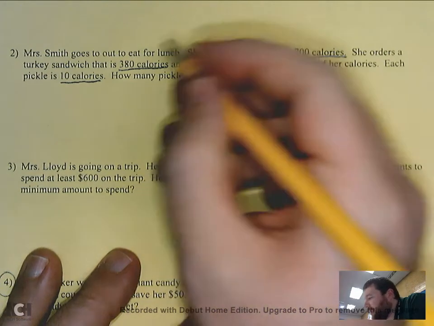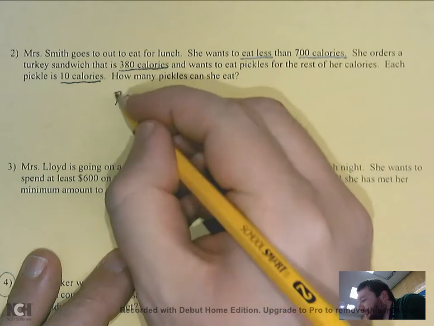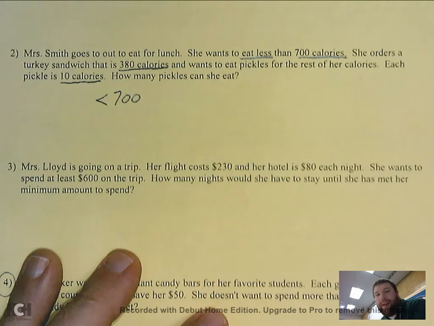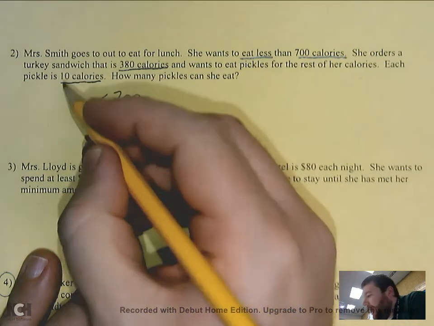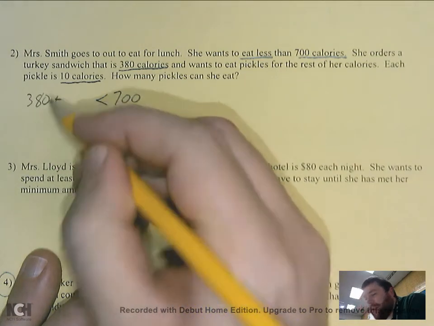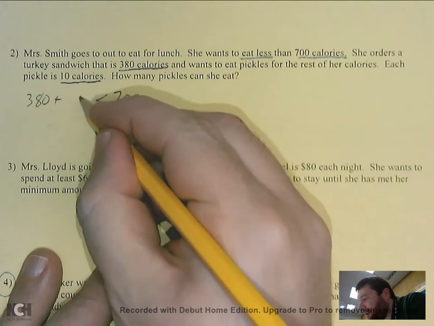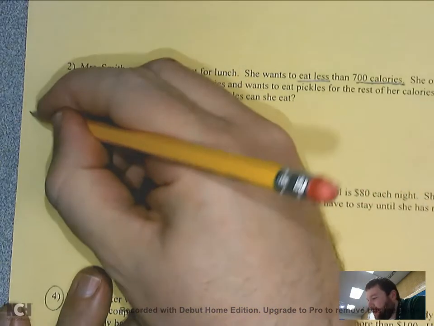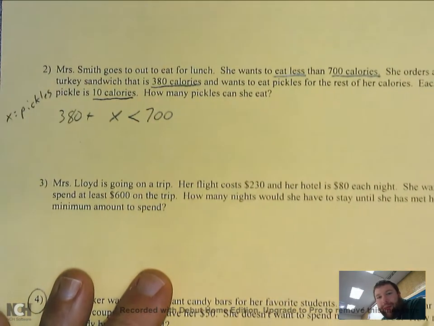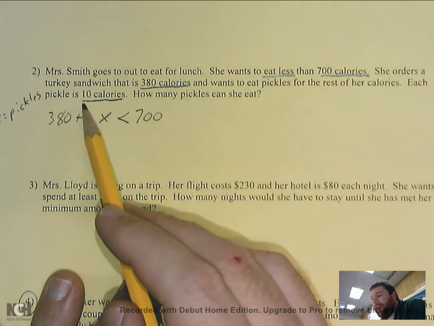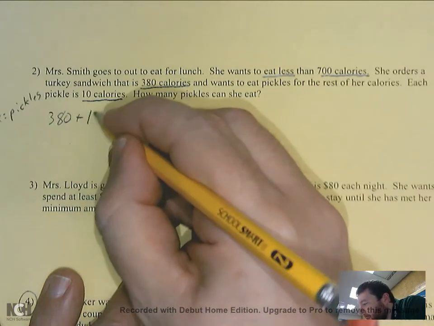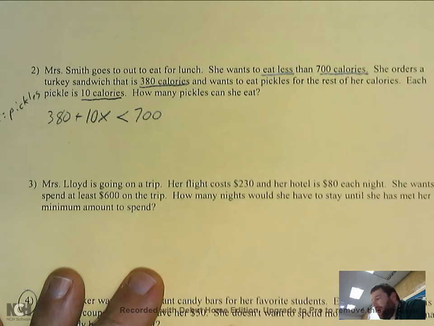So how we'd set it up is 700 is her total, right? She wants to eat less than 700. So that 700 needs to be bigger than anything she eats. She ate 380 calories, and then she wants to add pickles onto that. We don't know how many pickles she's going to eat, so that's going to be my variable. X is my pickles. And then I know that each pickle is 10 calories. So the remainder of this would be 10 times the number of pickles that she eats, right? So 10x. That would be my inequality.